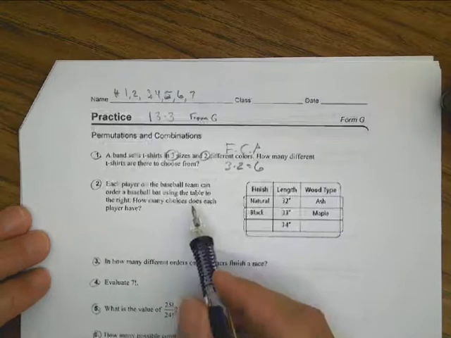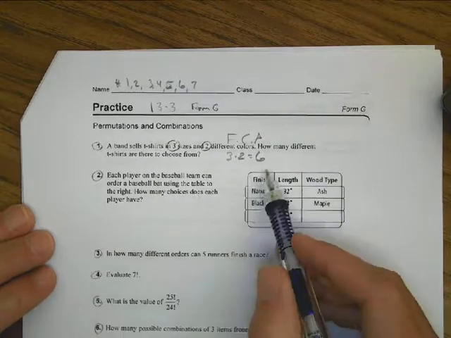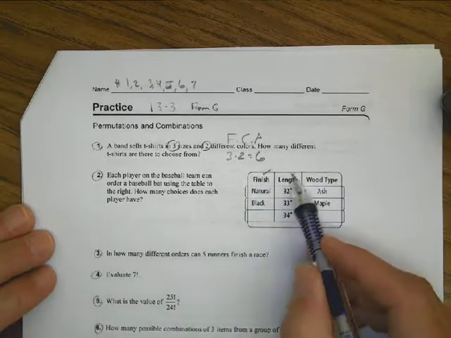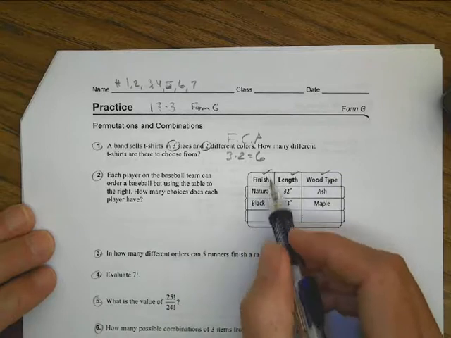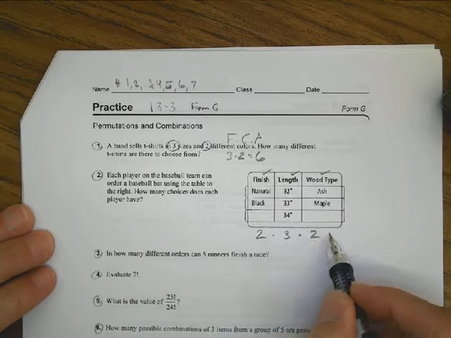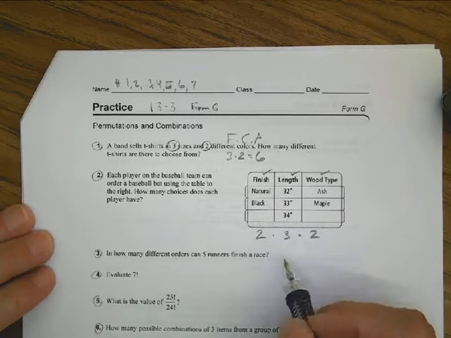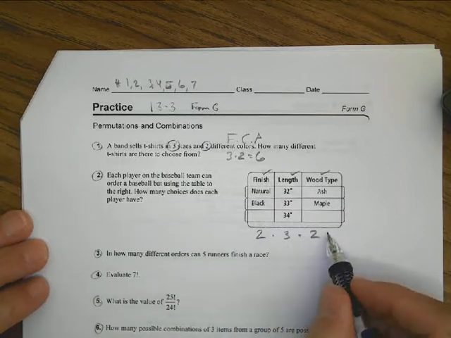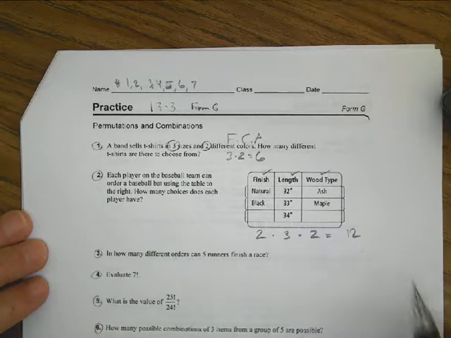For number 2, same idea here. We have a baseball team. We have 3 different options: the finish, the length, and the wood type. I have 2 different finishes, 3 lengths, and 2 woods. So again, using the fundamental counting principle, I multiply together and wind up with 12 different choices for number 2.